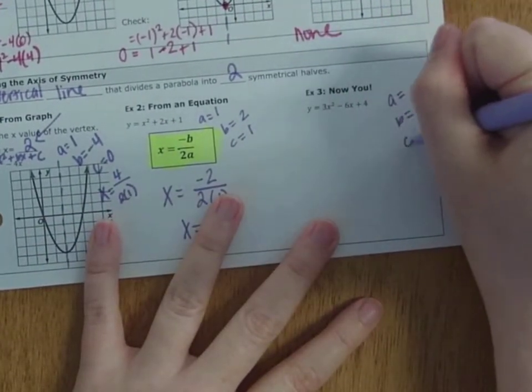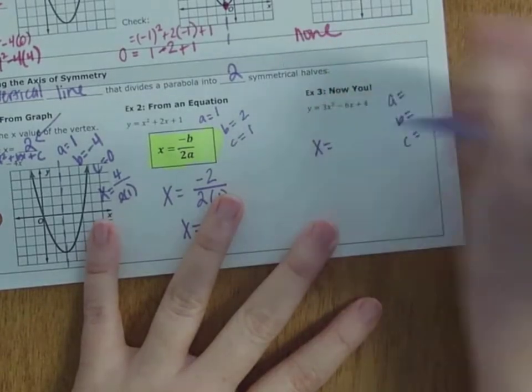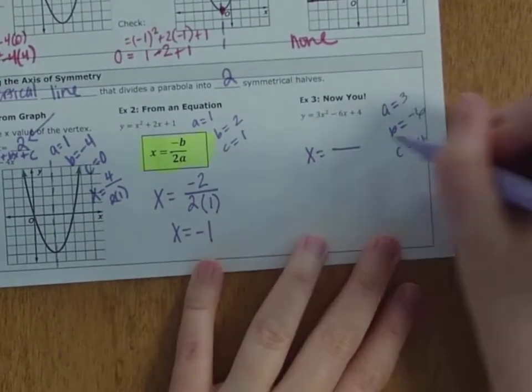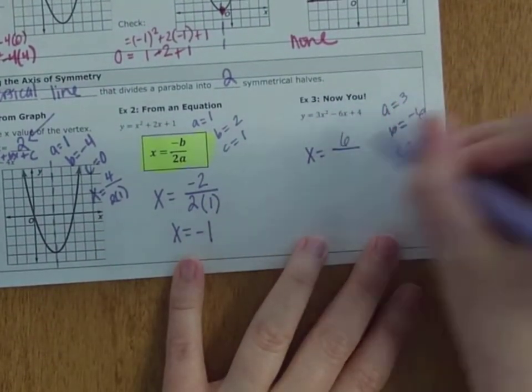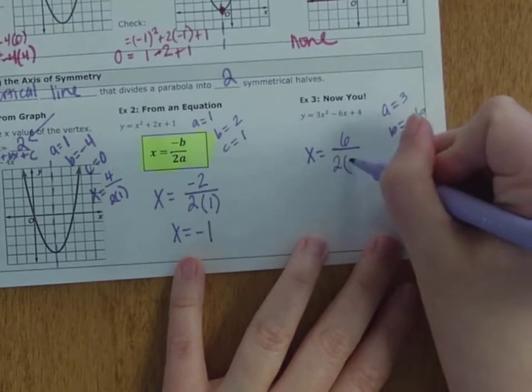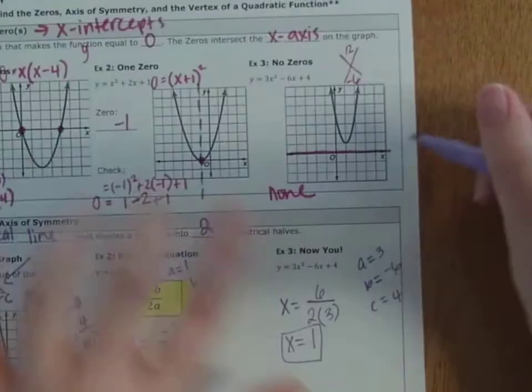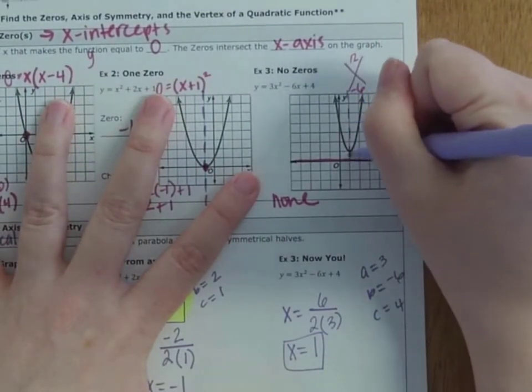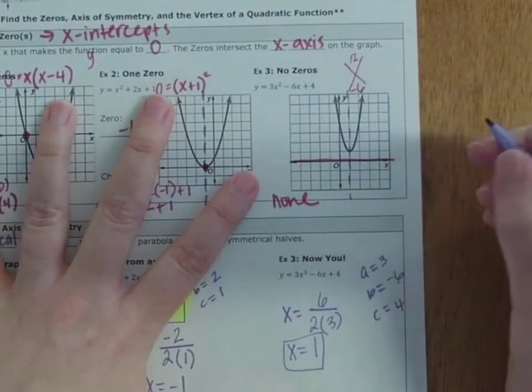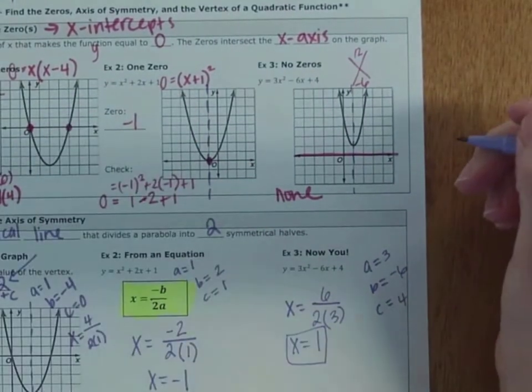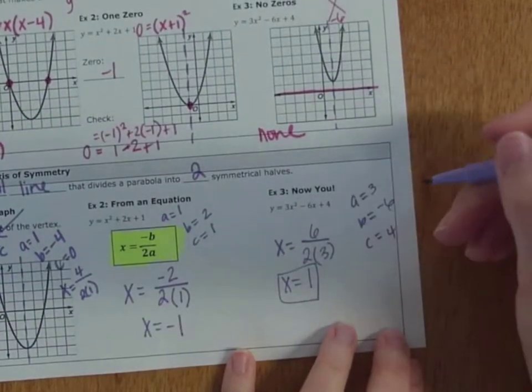Find your B, find your C, then find your axis of symmetry. So 6 over 2 times 3. So what does x equal? 1. If you look up here, this is the graph for the same equation. The axis of symmetry is x equals 1.